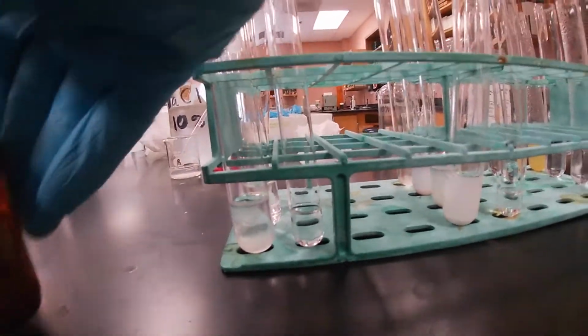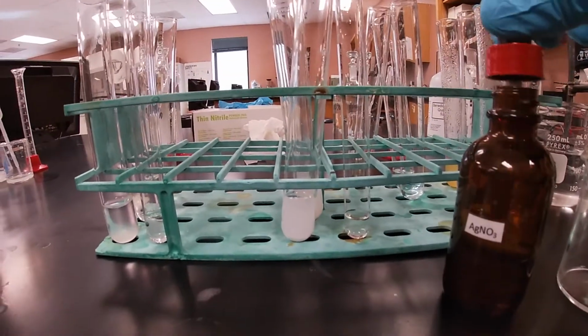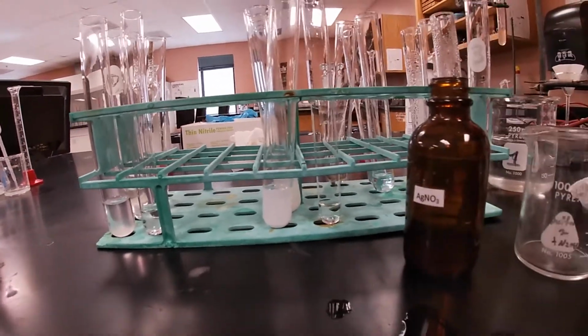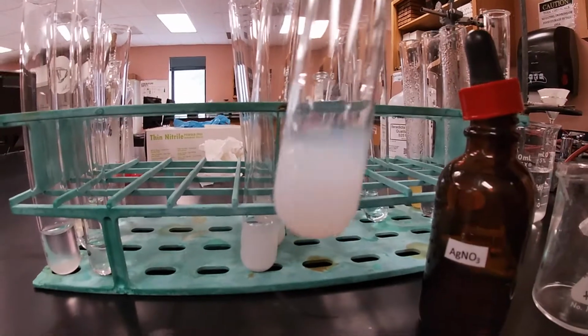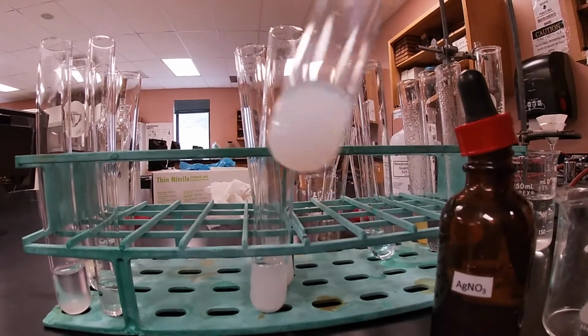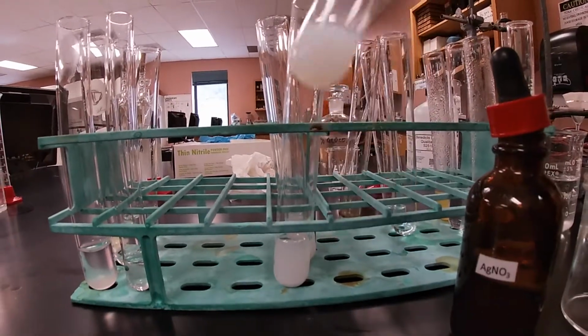So then let's go to the other one. Let's go to our silver nitrate solution now, and add our drops. Ooh, nice. Nice precipitate formation right there. It seems like there's a lot, actually.